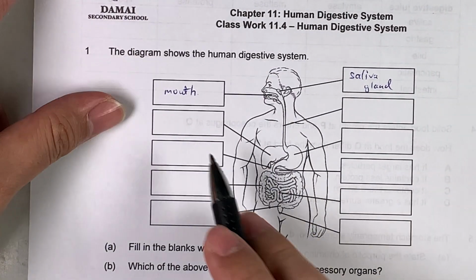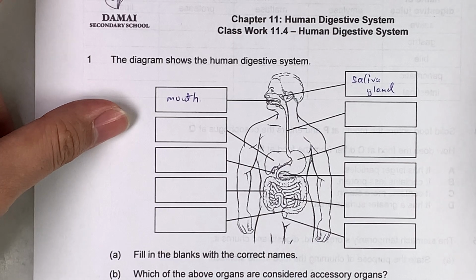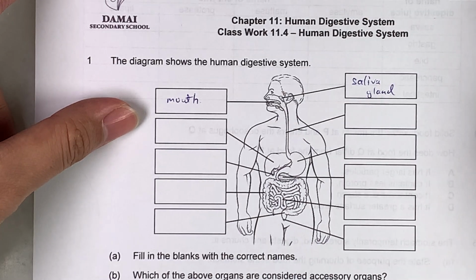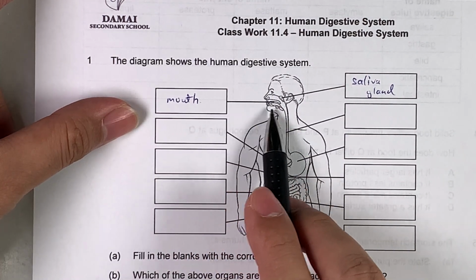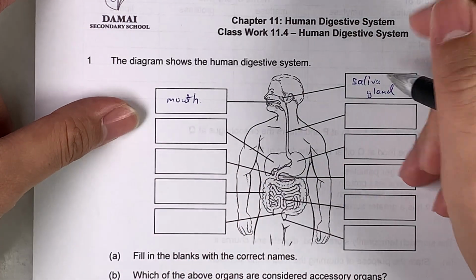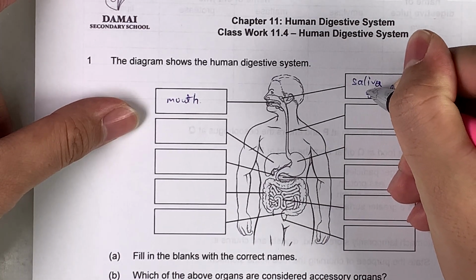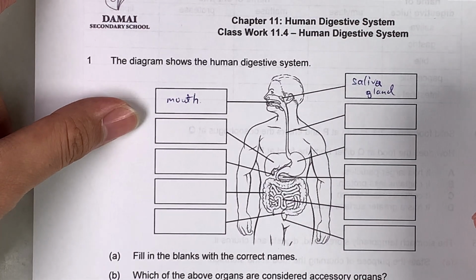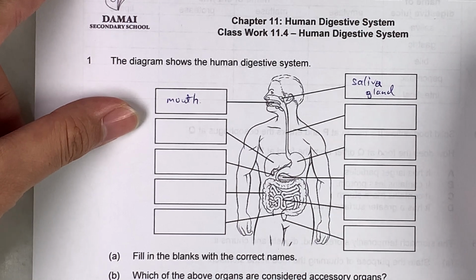First off, we have this picture that shows the diagram of the human digestive system. The very first thing they point out here is the mouth. Above the mouth here is the saliva gland. The saliva gland is the organ that helps us produce saliva, where certain enzymes are also found inside that saliva to help us digest our carbohydrates into starch.